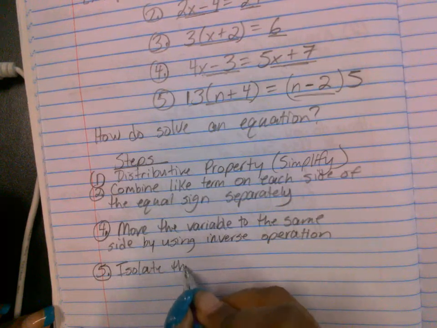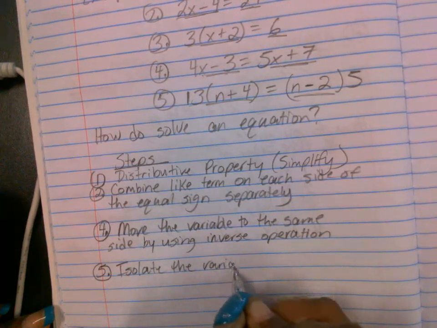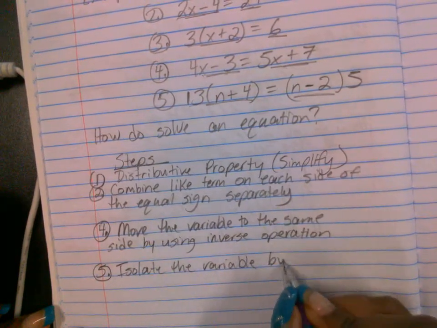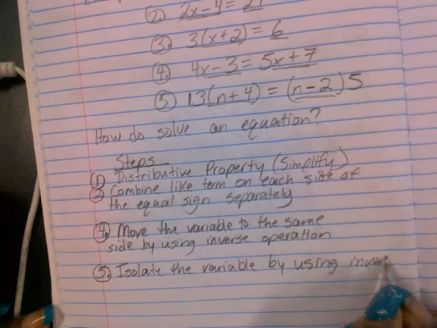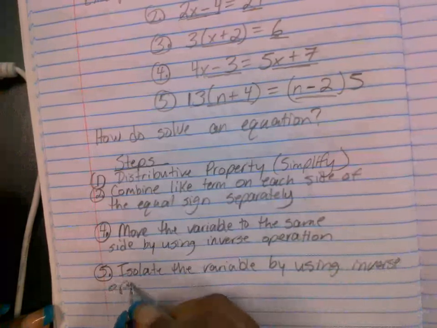Isolate the variable by using inverse operations.